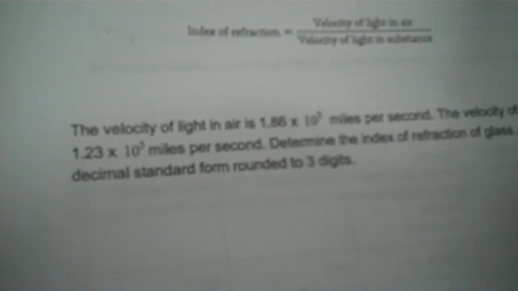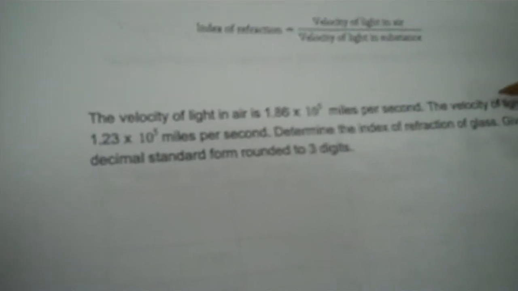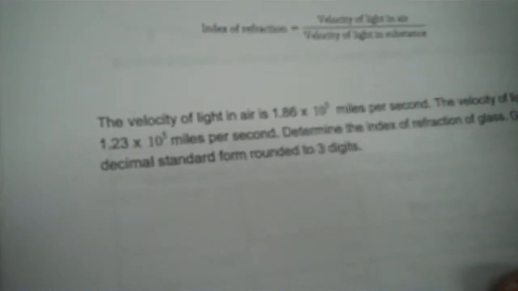The velocity of light in air is 1.86 times 10 to the 5th power. That's scientific notation, miles per second. The velocity of light through glass is 1.23 times 10 to the 5th miles per second. That's scientific notation. Determine the index of refraction of glass. Give the answer in decimal standard form rounded to 3 digits.